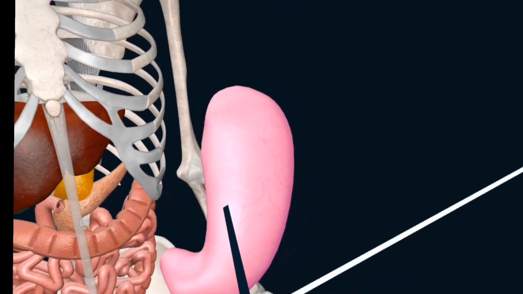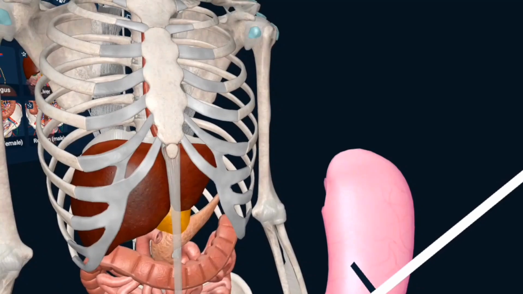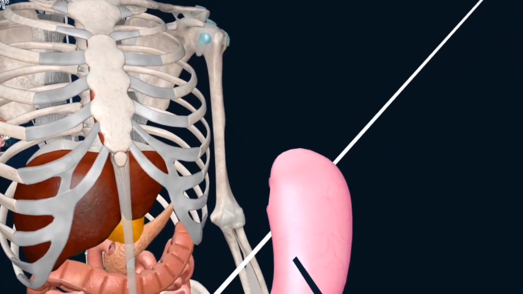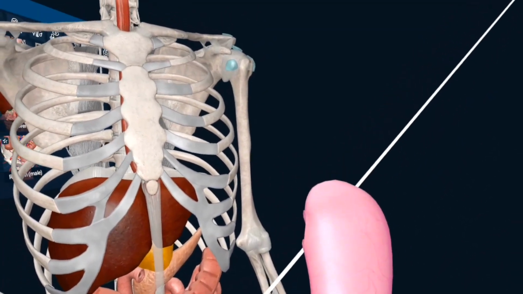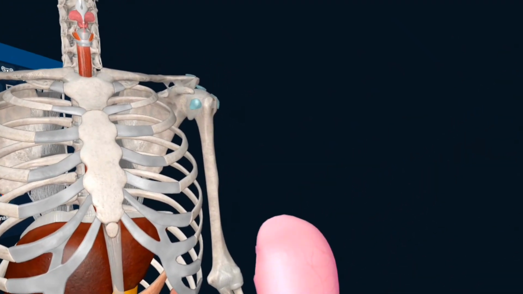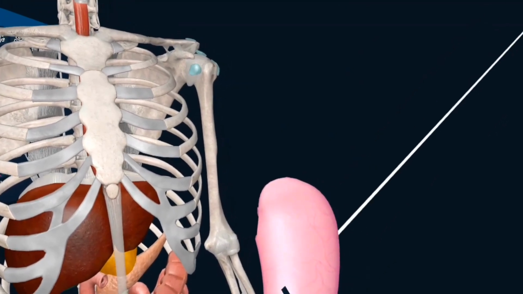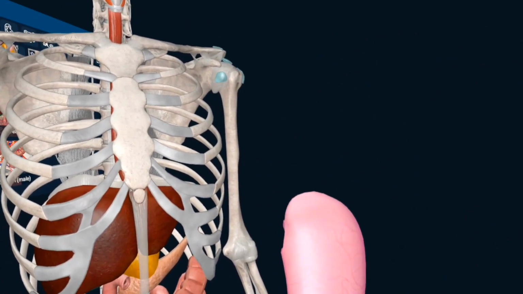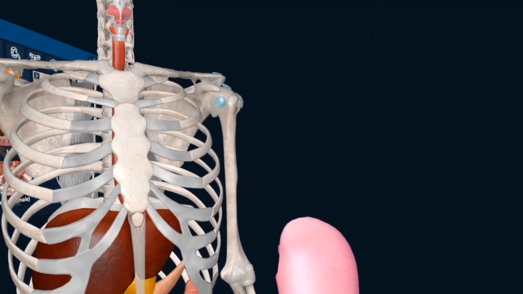Now, inside, the stomach has different folds, and whenever we eat, this makes the stomach enlarge and become bigger. That's why it has the folds, to increase the surface area.